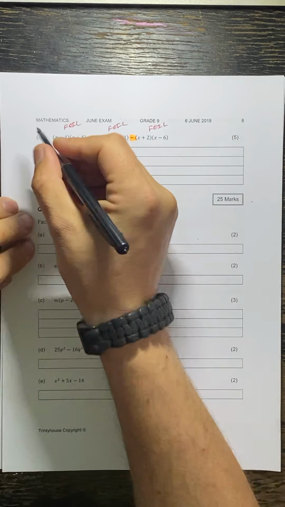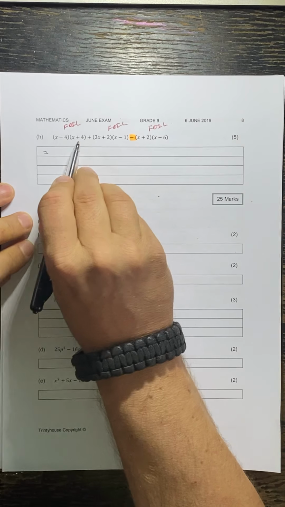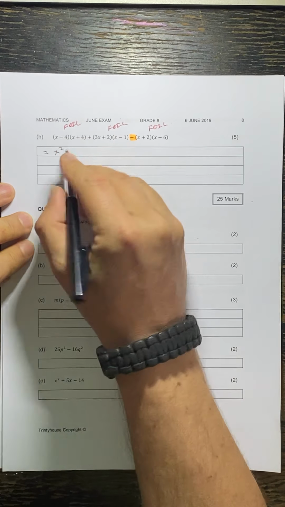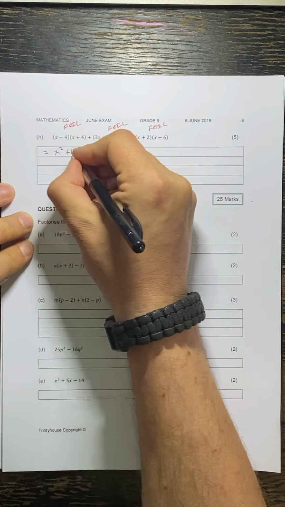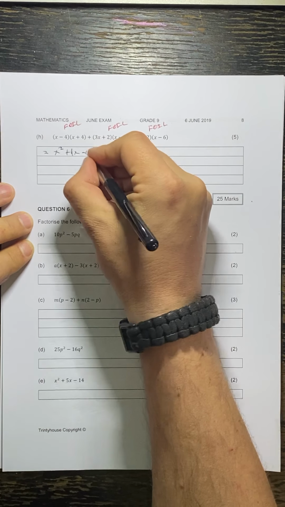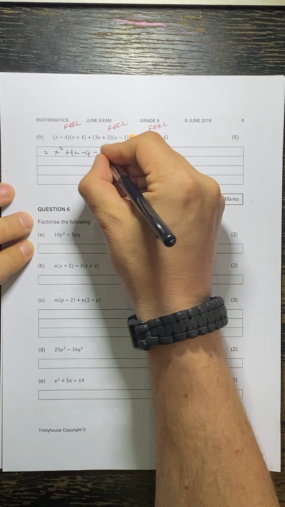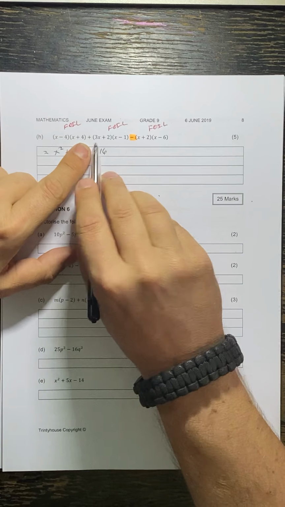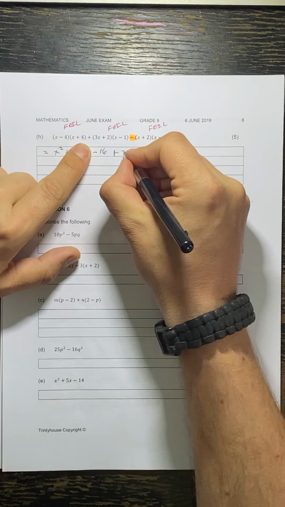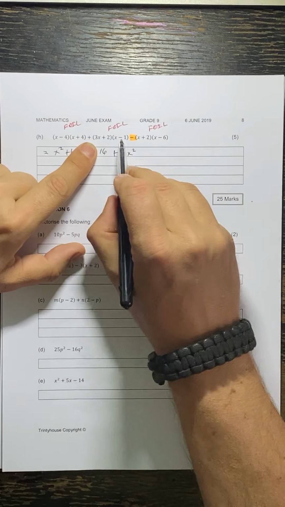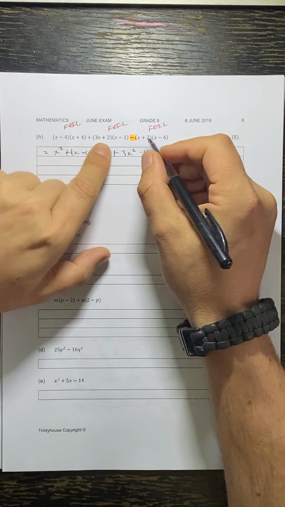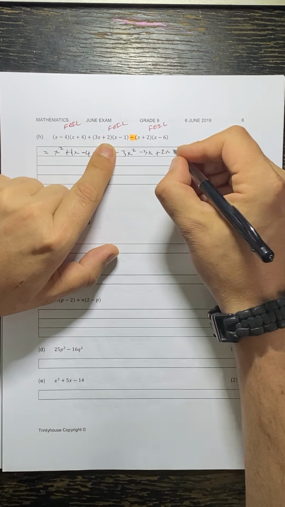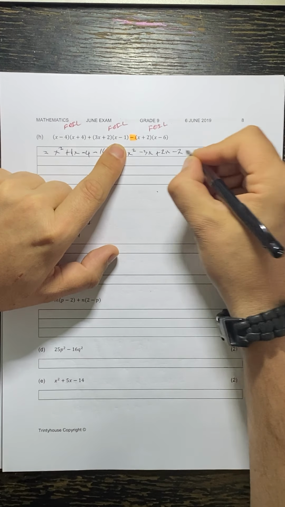So over here, let's FOIL it. So first, x squared, outers plus 4x, inners minus 4x, lasts minus 16. Over here, firsts plus 3x squared, outers minus 3x, inners plus 2x, lasts minus 2.